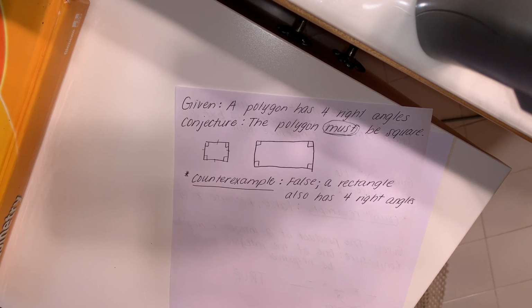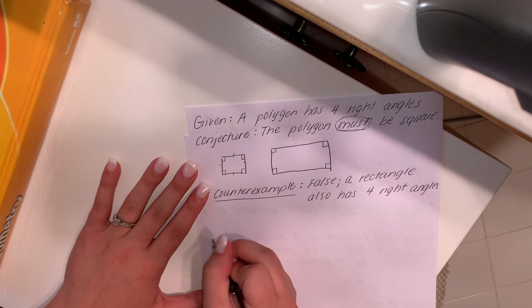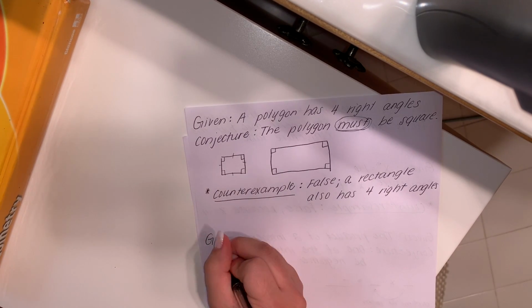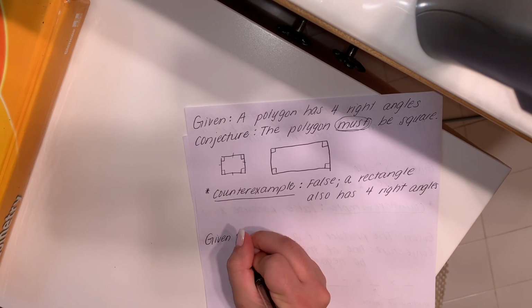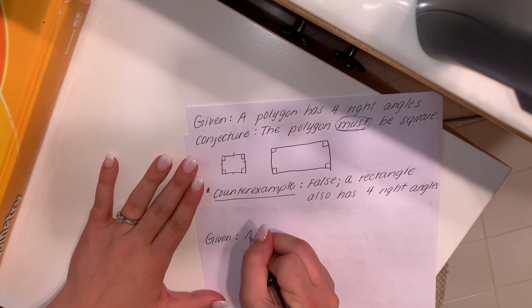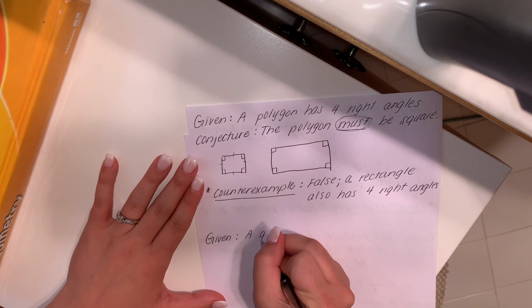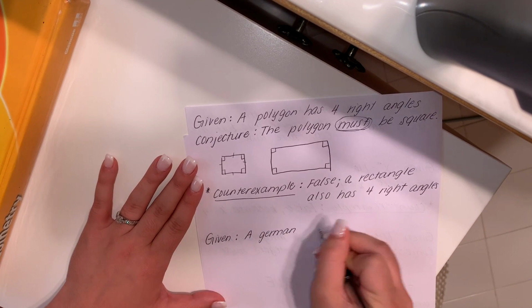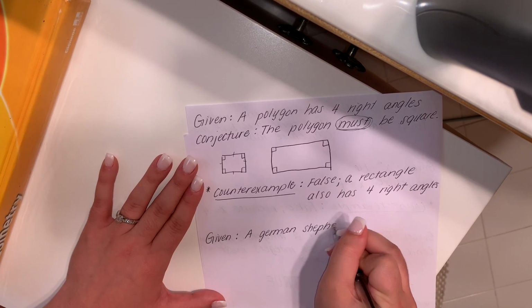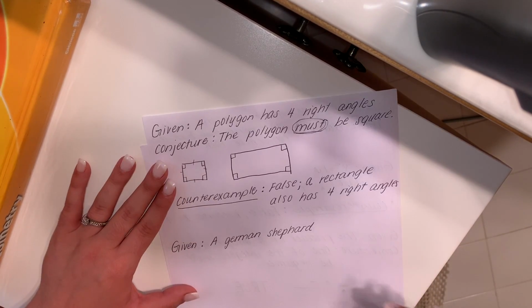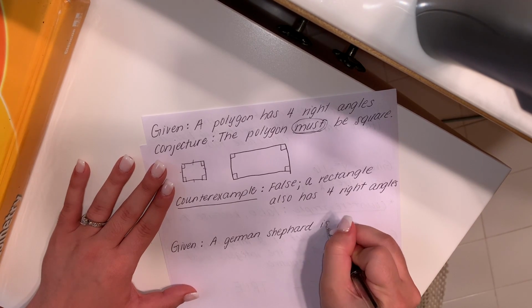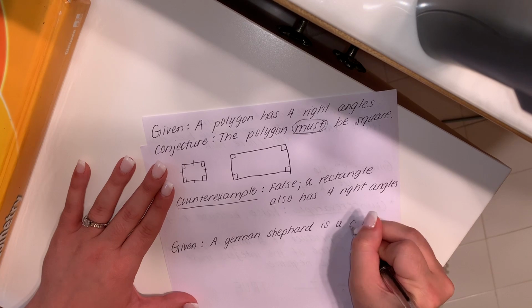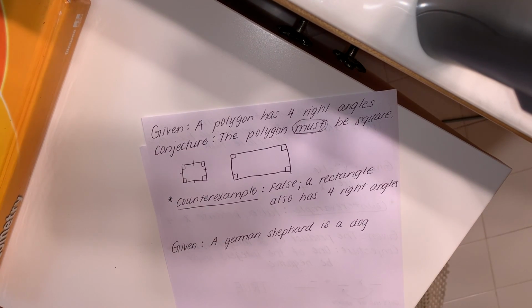And this is one that I'm gonna make up. It's gonna kind of seem funny, okay? So don't mind me kind of like writing it out like this. So here's how it goes. The given statement here is a German Shepherd. A German Shepherd is a dog. Okay, a German Shepherd is a dog.